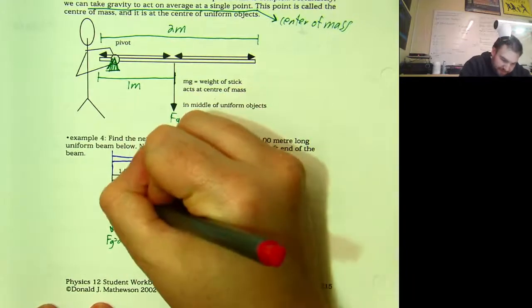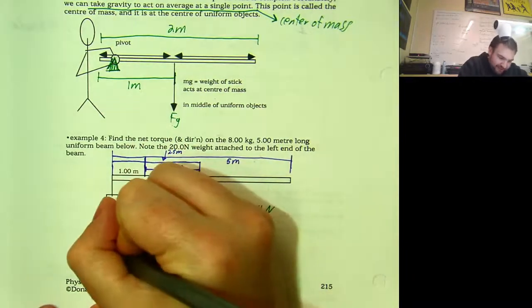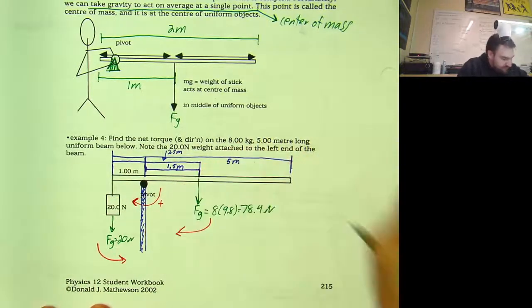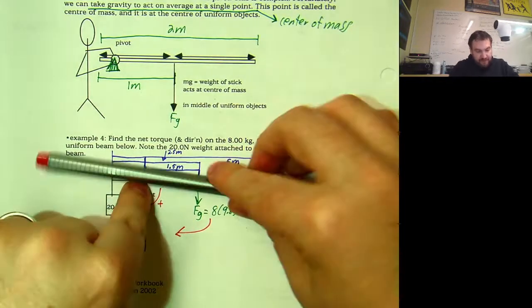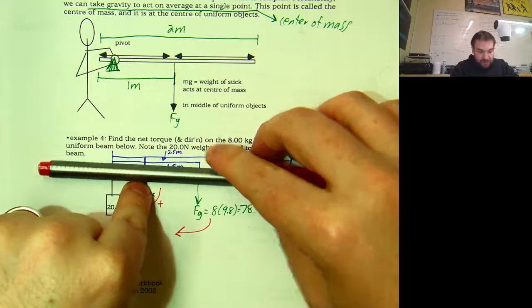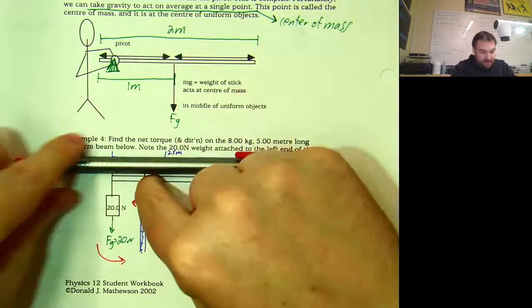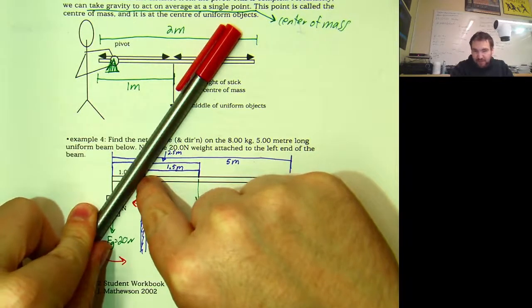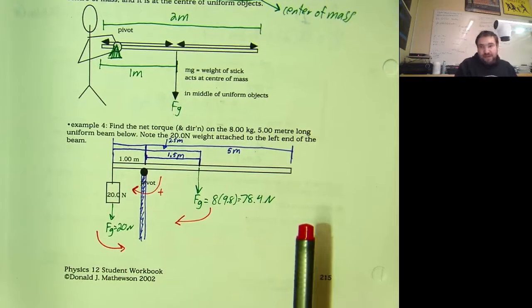Typically, clockwise is positive, so let's put my positive direction in there. This guy is going to create a torque that goes this way. This guy is going to create a torque that goes this way. I mean, you can imagine it. Put your finger at the pivot and use your pencil. This force downwards is going to do this, causing the object to rotate. This force here is going to cause the object to spin. It's important to recognize that. So let's use our torque equations to figure out what the net torque actually is.